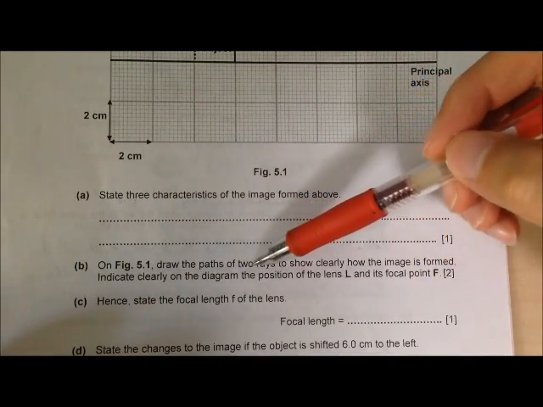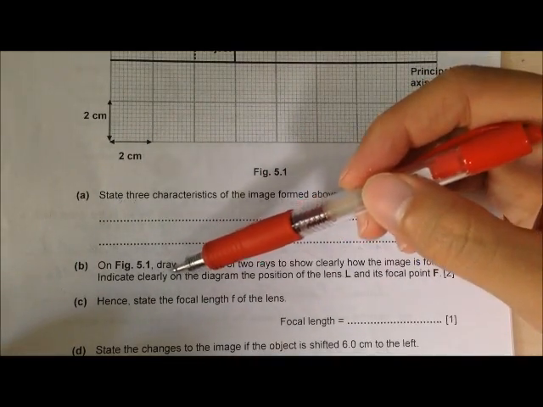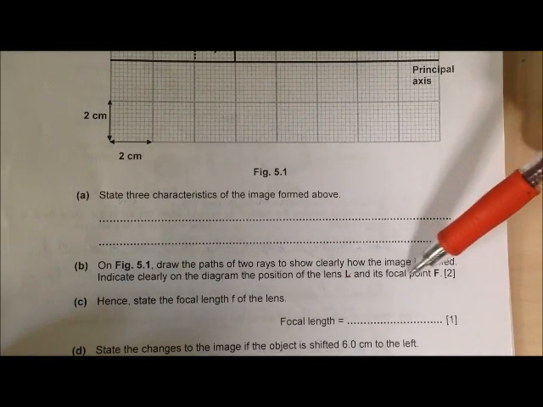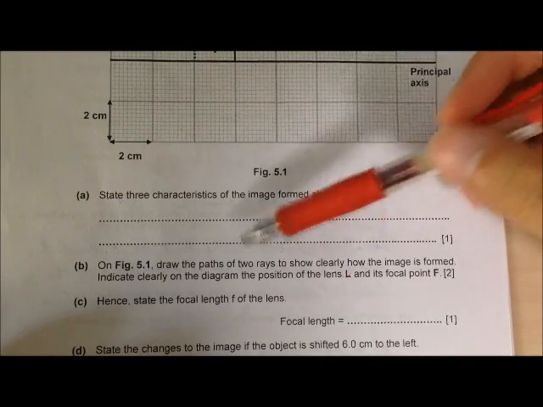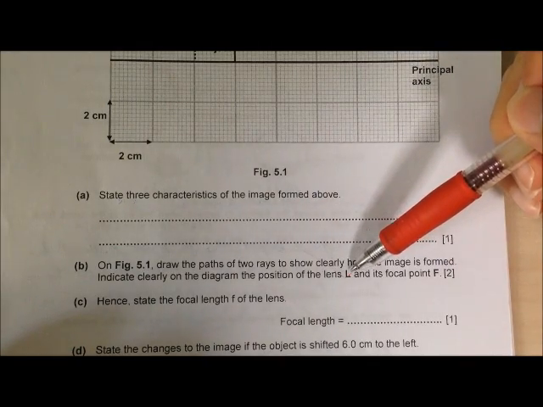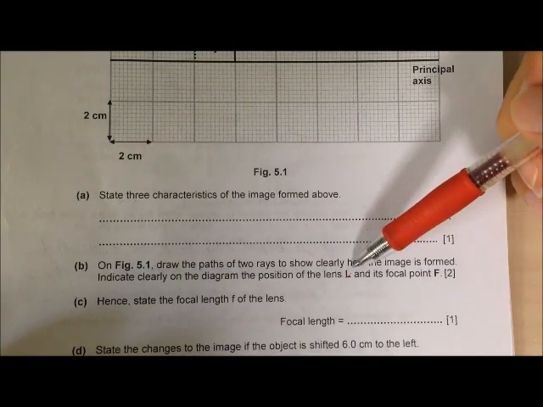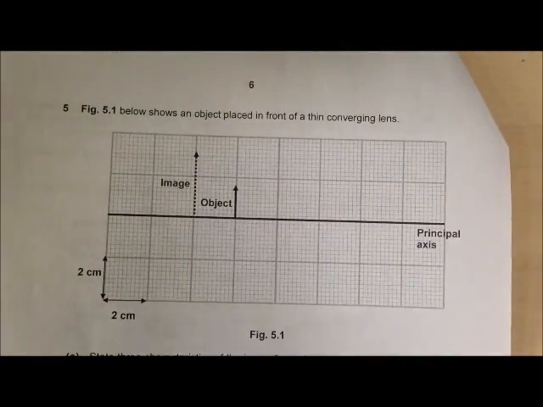Then after that, you have to draw light rays, and then identify clearly the position of the lens L and its focal point F. Be very careful with the label here. You are supposed to label two things: the lens and the focal point with the respective short form. So how do you do it?